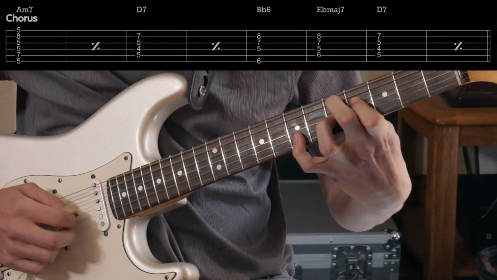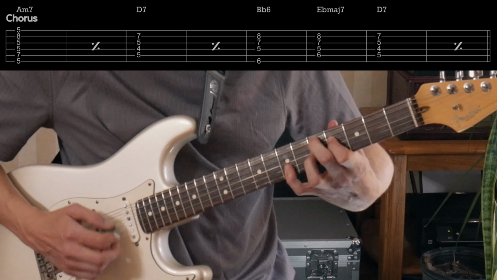And this, again, might not be exactly how I'm picking it out. You just want to play the chord and just pick through it. And then moving on to the D7. This is a little unusual way of playing. I don't normally play it this way. If this is a bit of a stretch for you, you can always just play it this way.